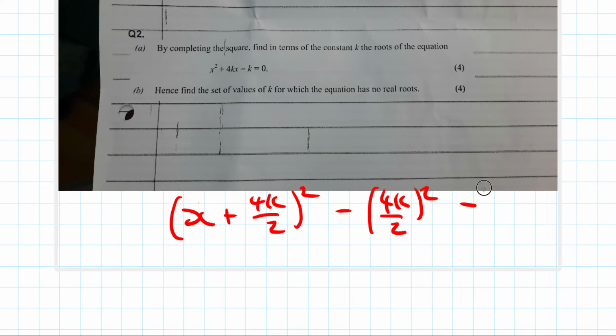So to complete the square, we say that this is going to be x plus 4k over 2 squared minus 4k over 2 squared minus k. So again, that's from x plus b over 2 squared minus b over 2 squared plus c.